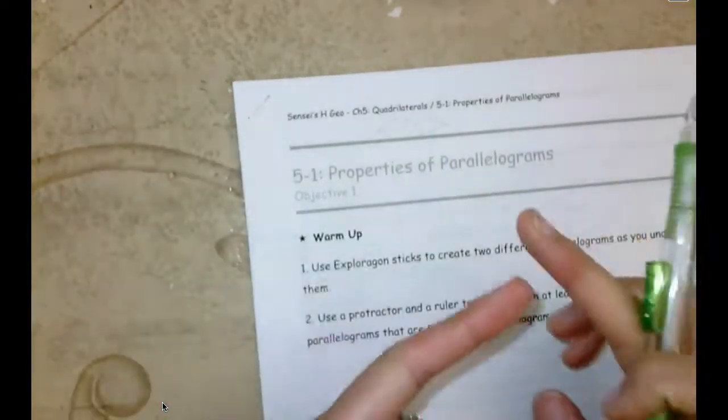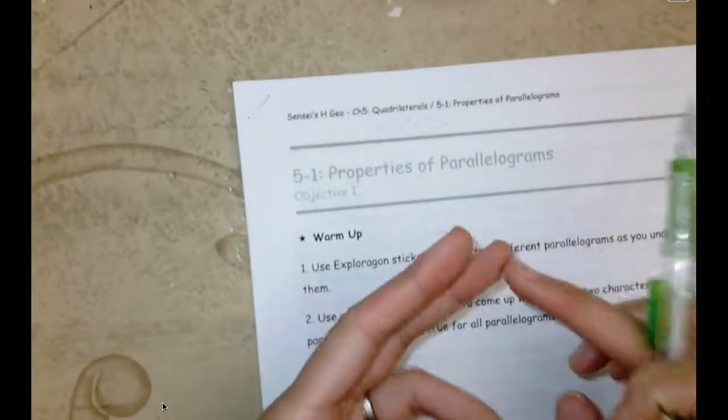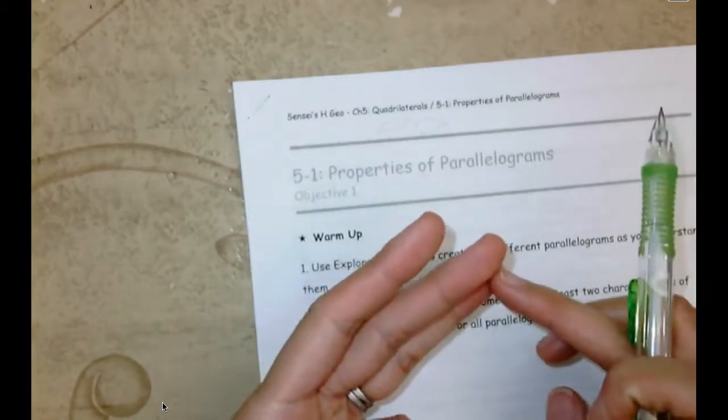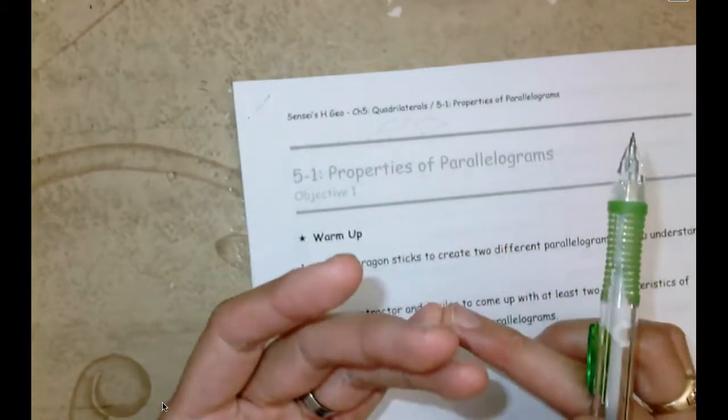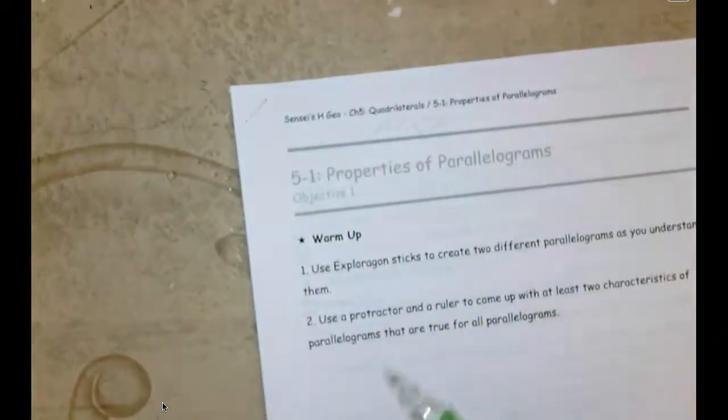So in chapter 1 we did terms of geometry. Chapter 2, truths or proofs. Chapter 3 was parallel lines. Chapter 4 was triangles, and now chapter 5 is quadrilaterals. Okay, and we start with parallelograms.